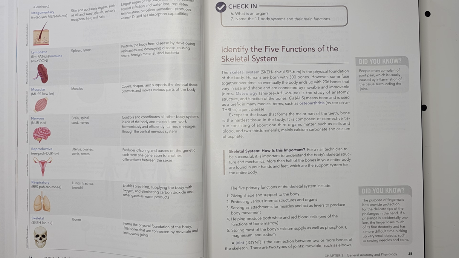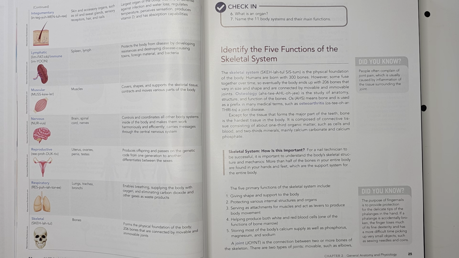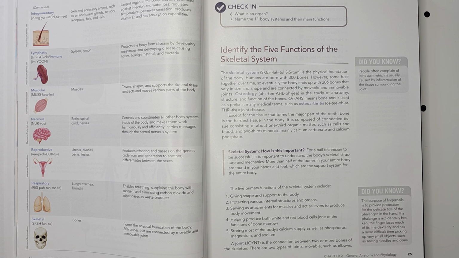The skeletal system is the physical foundation of the body. Humans are born with 300 bones. However, some fuse together over time, so eventually the body ends up with 206 bones that vary in size and shape and are connected by movable and immovable joints. Osteology is the study of anatomy, structure, and function of the bones.